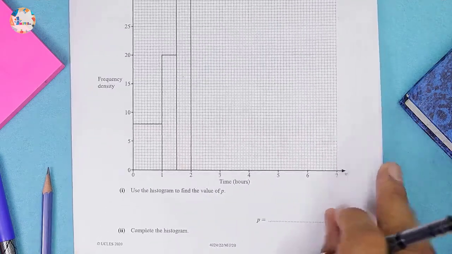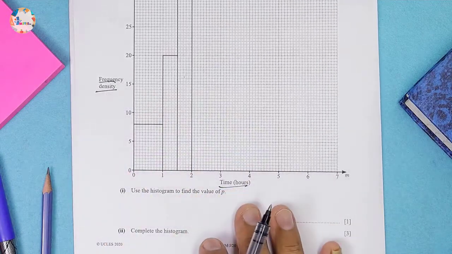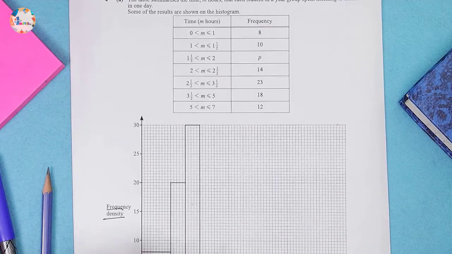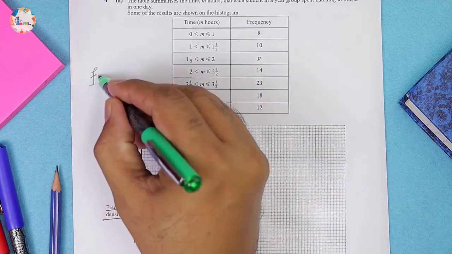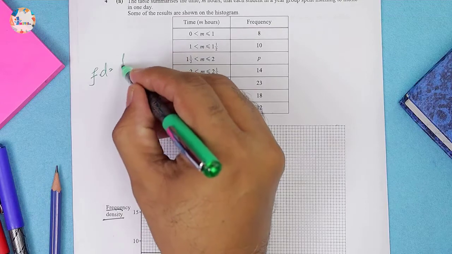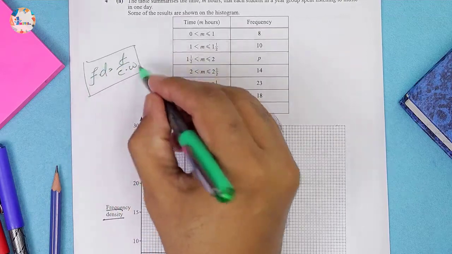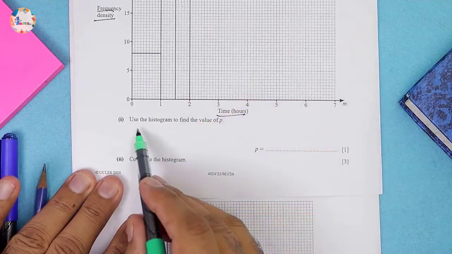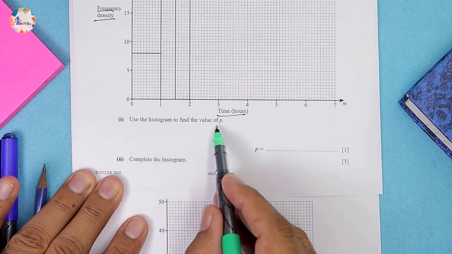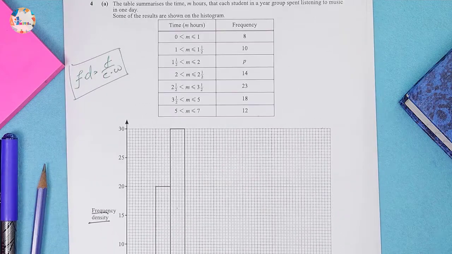This side is frequency density, and this side is time in hours. And we know the formula: frequency density is equal to frequency over class width. This will be the formula which you will have to keep in mind. And in part A, they are saying use the histogram to find the value of P. So we have to find the value of P.